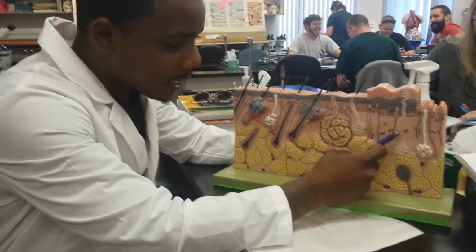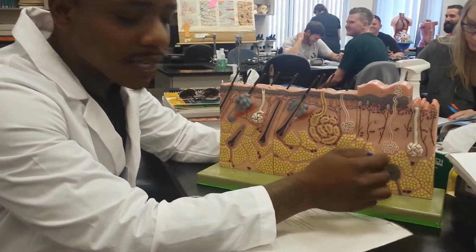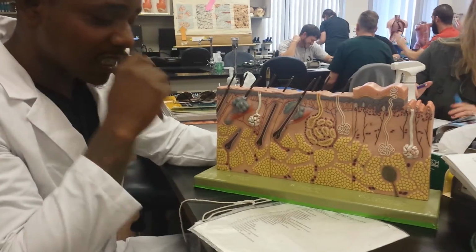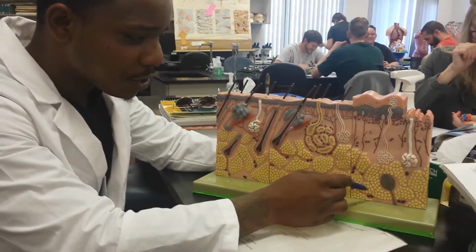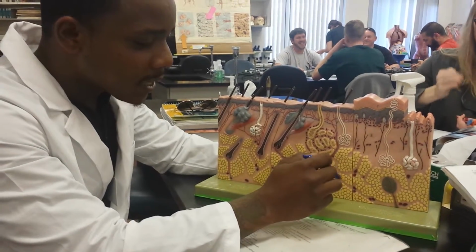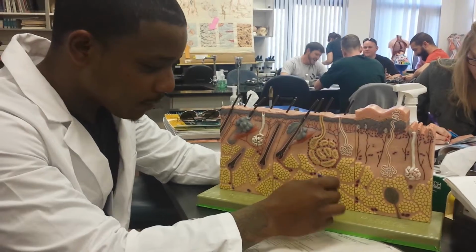Deep to the dermal layer, we're looking at the hypodermal layer or the subcutaneous layer, which is primarily containing adipose tissue produced by adipocytes, fat tissue here. If we go any deeper than that, we'd be reaching muscle tissue and some of the lumen structures that would be provided in this section.